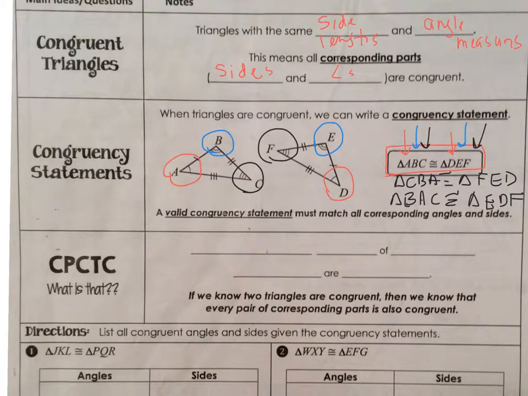In other words, as long as those sides are corresponding, you'll be fine. What you cannot say is that triangle ABC is congruent to triangle FED. That is incorrect. You cannot say that because A does not correspond to F, C does not correspond to D.